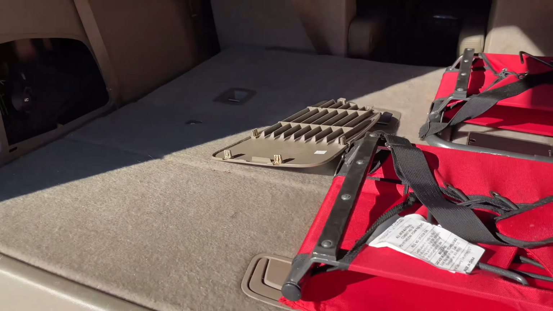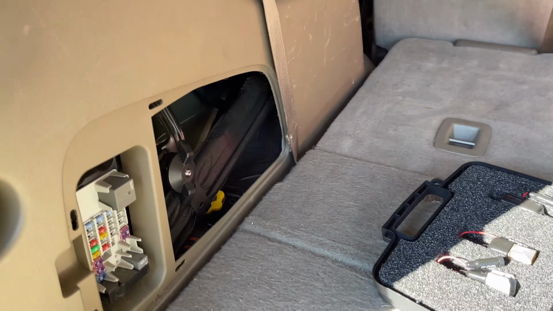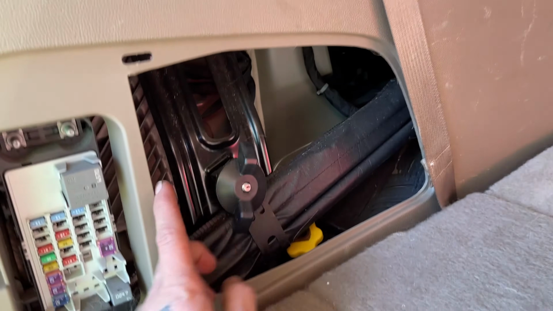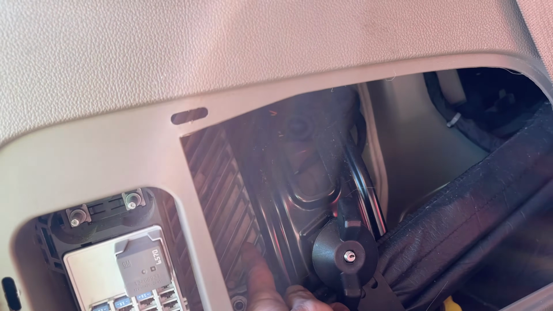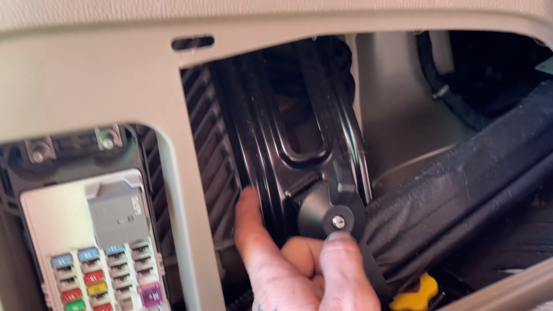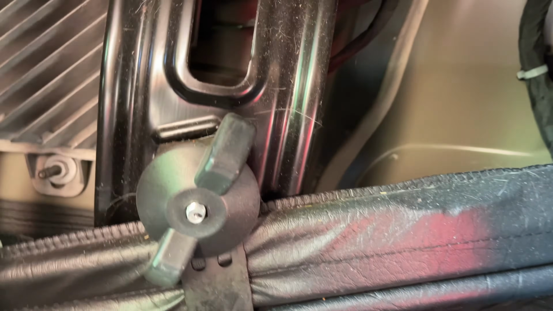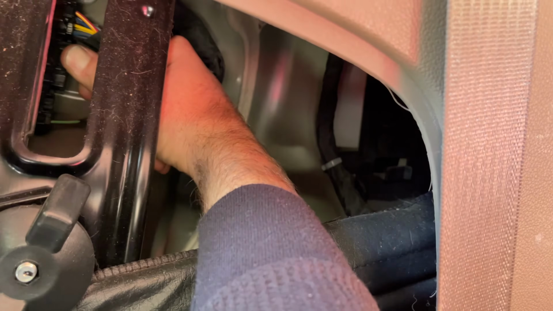It's also pretty easy. In the back, you take this side cover off, and the amp is actually hiding right here behind the jack. You can kind of see in there a little bit. And right in there are our plugs. So we can just get in here and unplug.